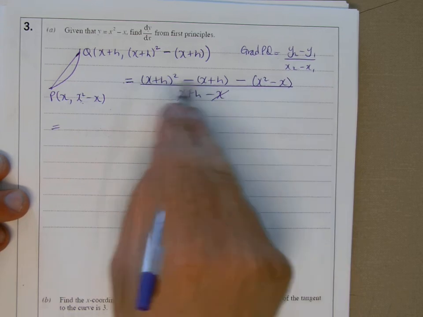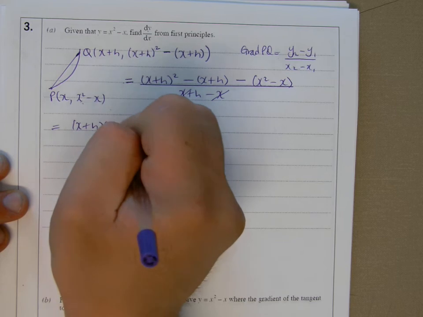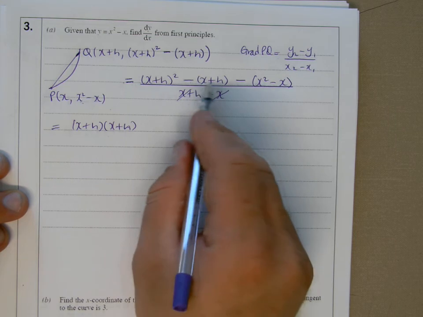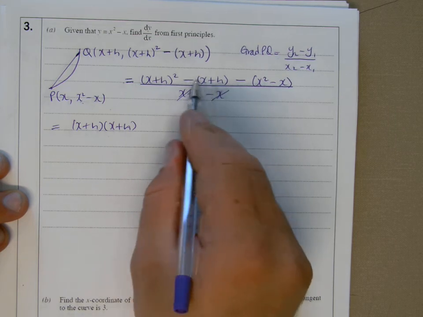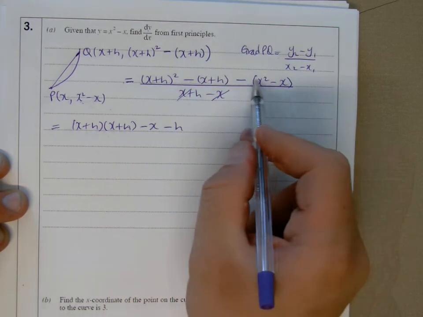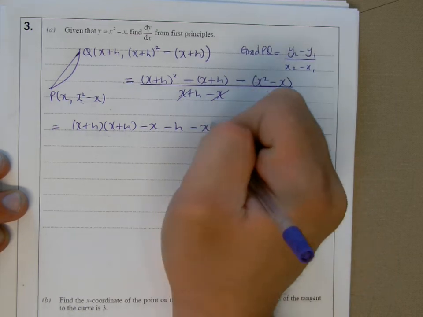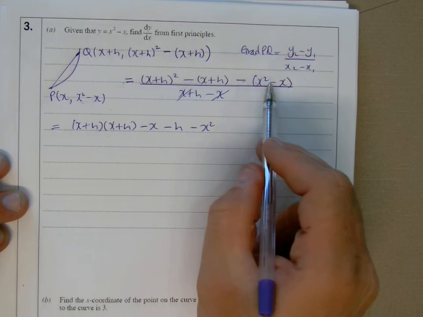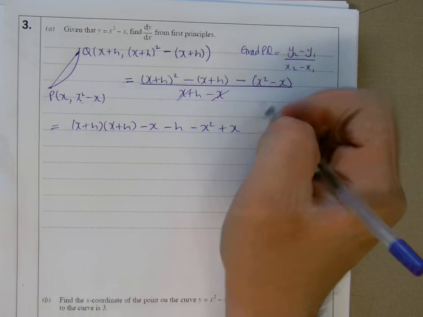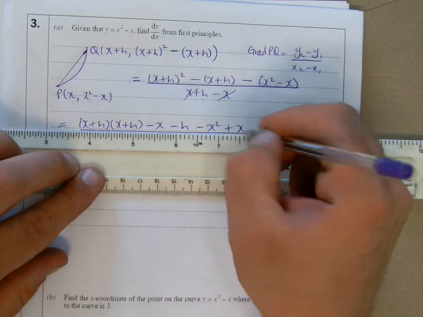We can obviously write this out a bit fuller. So x plus h all squared is x plus h, double bracket, FOIL on that. Now let's be careful here, because you've got minus of this. The minus applies to each term, so minus x, and of course it'd be minus h as well. And again here, let's be careful. You're taking away the y1, which is this. The minus applies to this, so it'll be minus x squared. And then the minus applies to the minus x, and a minus and a minus will make a plus, so it'll be plus x, all over then of course your h.